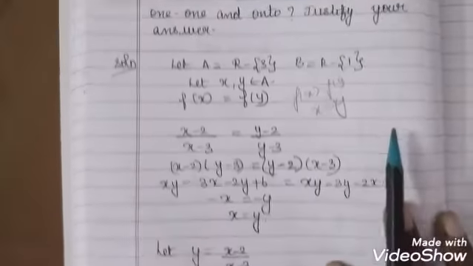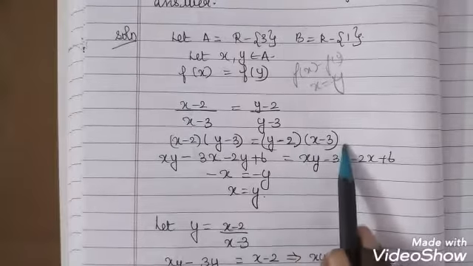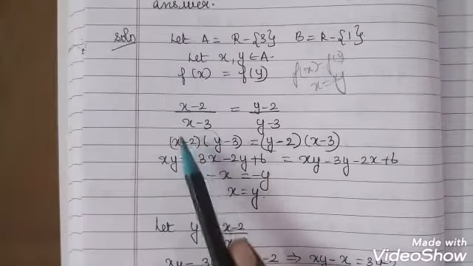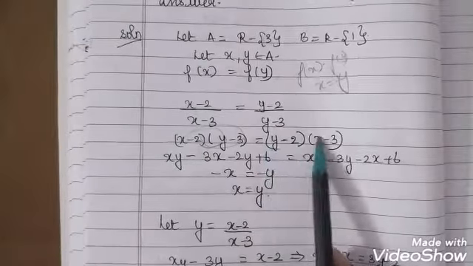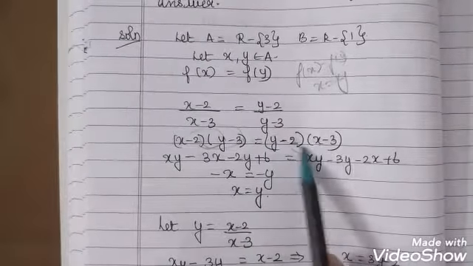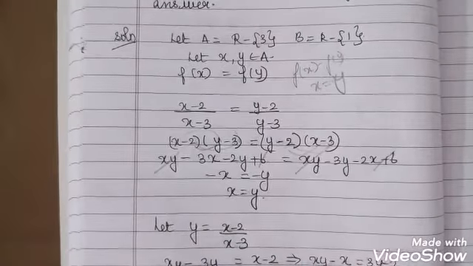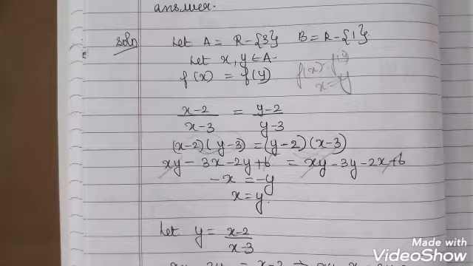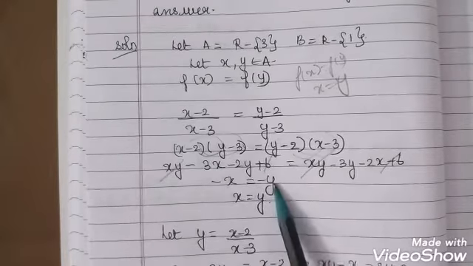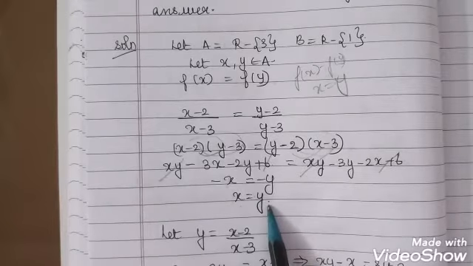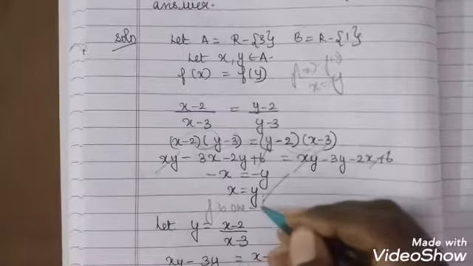Cross multiply it. You will have x minus 2 into y minus 3 is equal to y minus 2 into x minus 3. Multiply it. What will I get? xy minus 3x minus 2y plus 6, which is equal to xy minus 3y minus 2x plus 6. Here plus 6 and plus 6 get cancelled, xy and xy get cancelled. When I take it to the other side, you have minus 3x plus 2x, which is minus x, and minus y on the other side. So you will have x equal to y here. So it is 1-to-1. So f is 1-to-1 in this case.